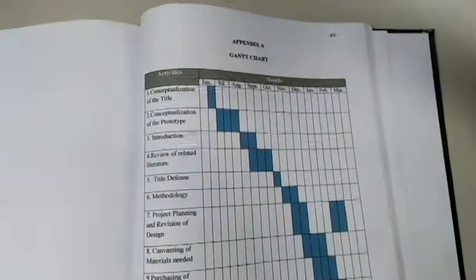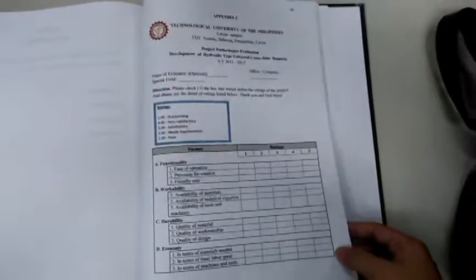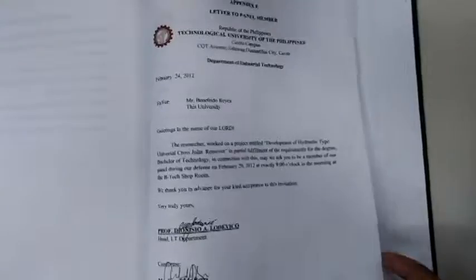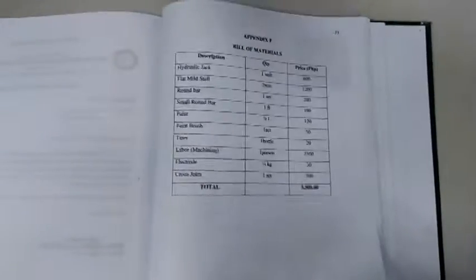The appendices consist of the Gantt chart, tools and equipment, the questionnaires or instruments to measure, user's manual, letter to the panel members, bill of materials, and the curriculum vitae of the researchers.